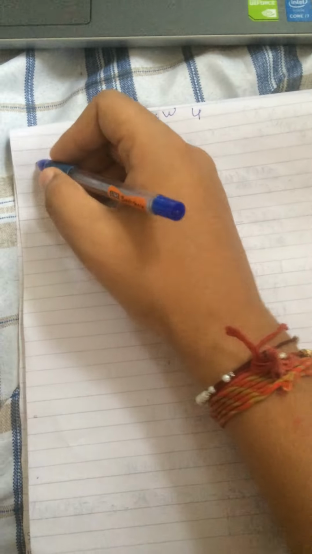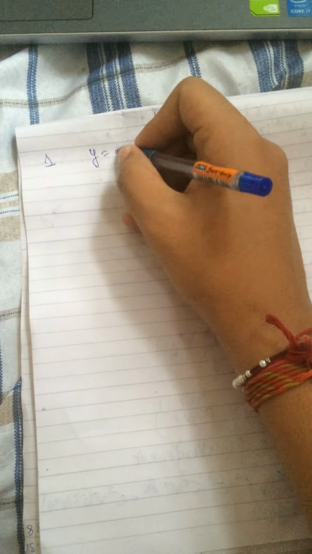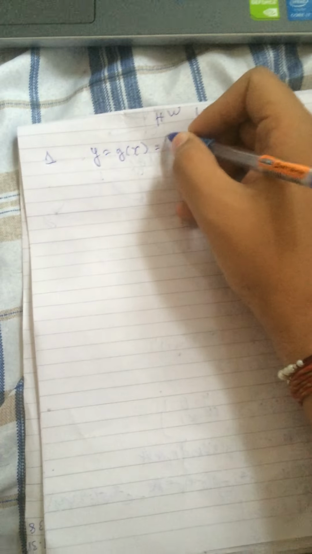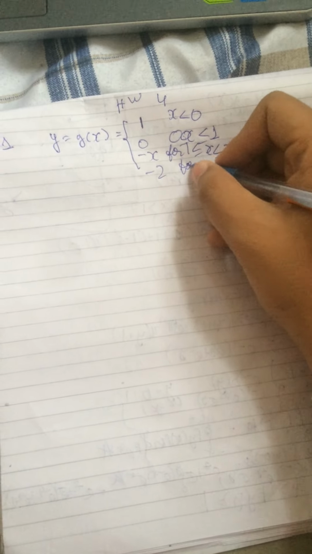Homework for sum number 1. It is given that Y is equal to g(X). The different values have been given: 1 for X less than 0, 0 for X between 0 and 1, minus X for X between 1 and 2, and minus 2 for X greater than 2.